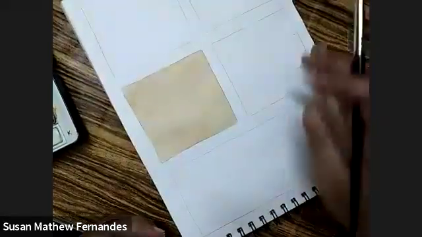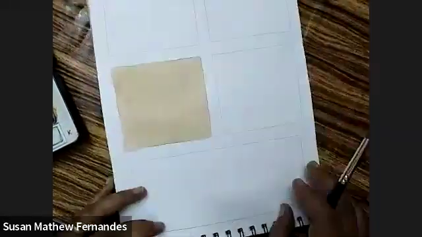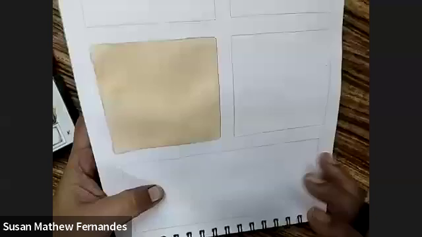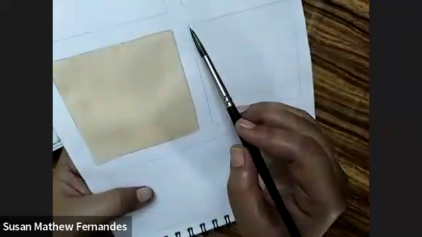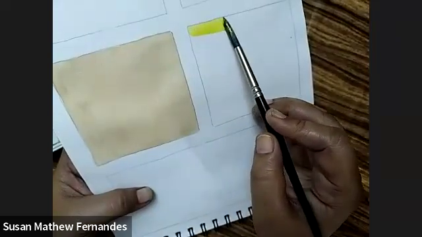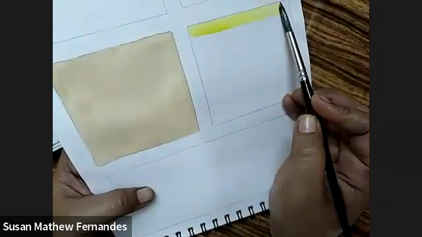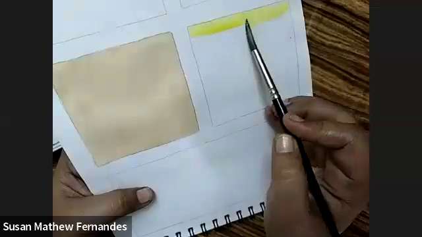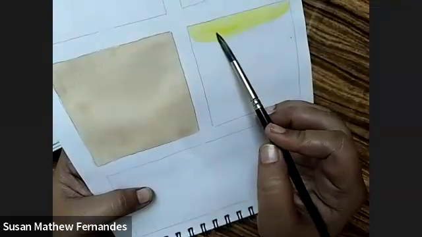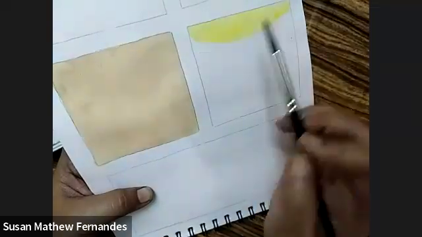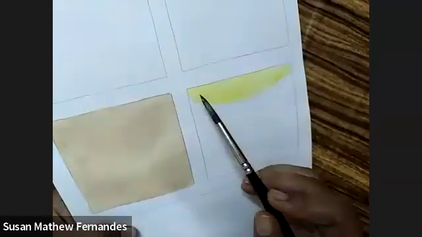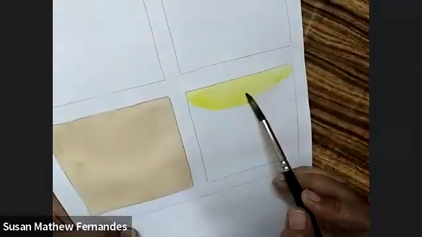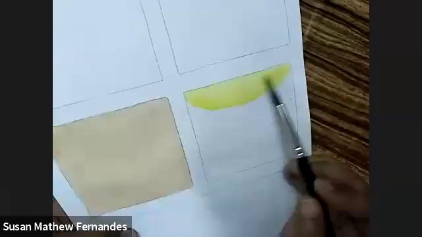Okay. So now I'm turning my book. I want the lines to be vertical, right? So I'm turning my book sideways. That will make my lines horizontal. And I will start with the lemon yellow, like this. So this aids my brush stroke. And I'm making a bit of an arch. If you can see what I'm doing here, I'm making a small arch.